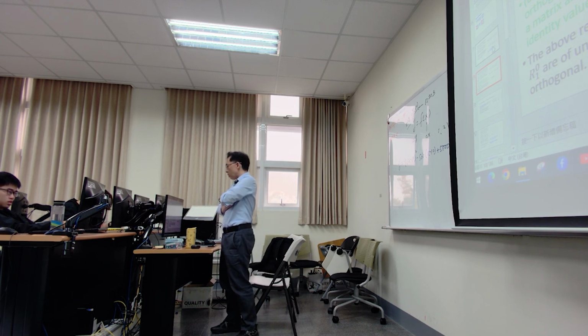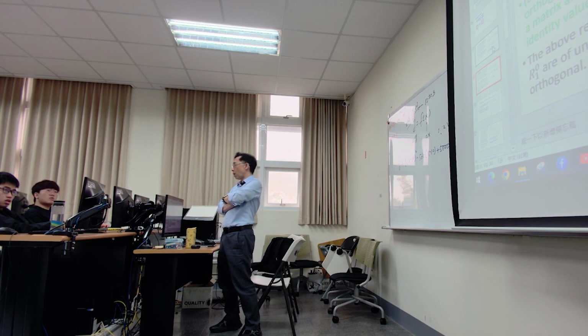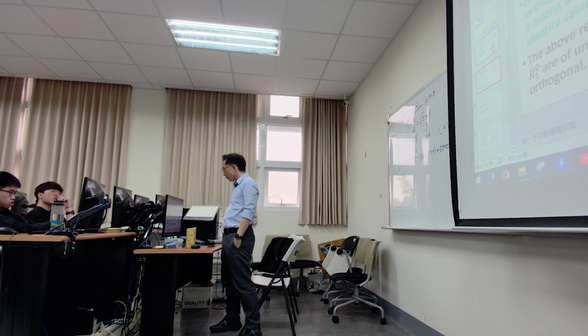So in the exam, maybe I will ask you to write a rotation matrix to do something else. Then you are allowed to use the computer over here. You don't need to do the lousy computation. You can use MATLAB to do the calculation for you.